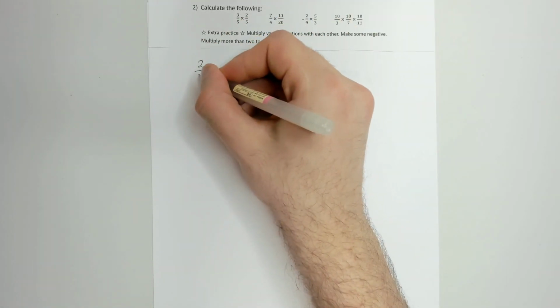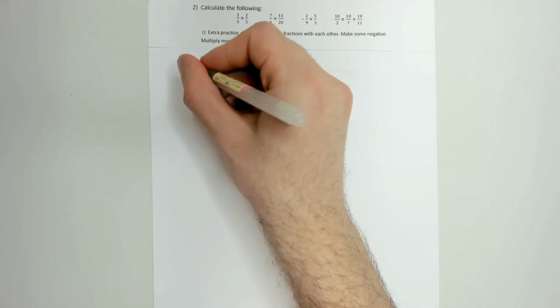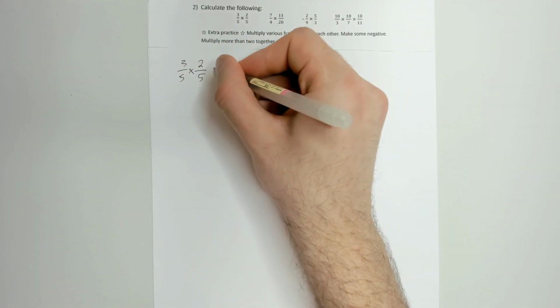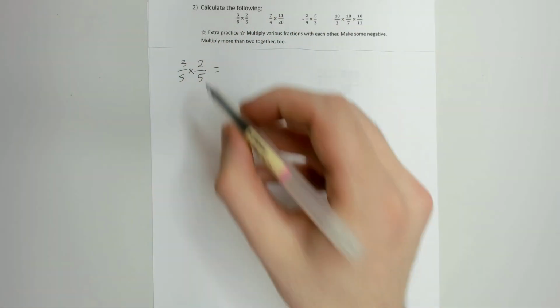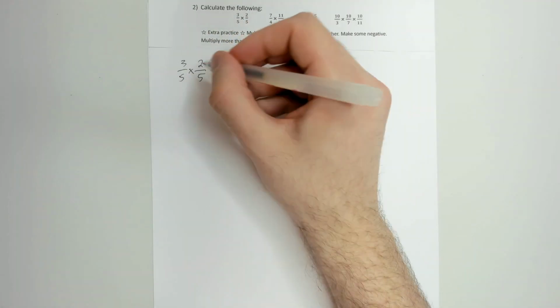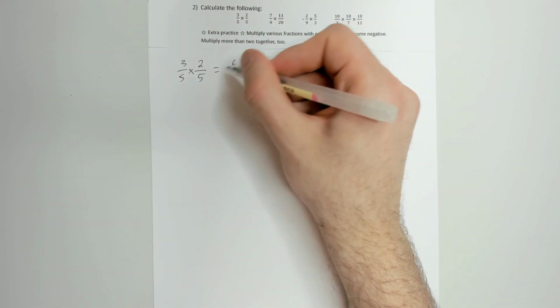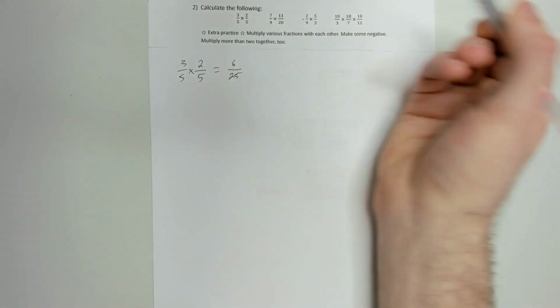All right, question 2 says calculate the following. These are just some straight multiplication problems. So we have 3/5 times 2/5. Multiply the numerators, multiply the denominators, and you're done. 3 times 2 is 6, 5 times 5 is 25. Nice and quick, right?